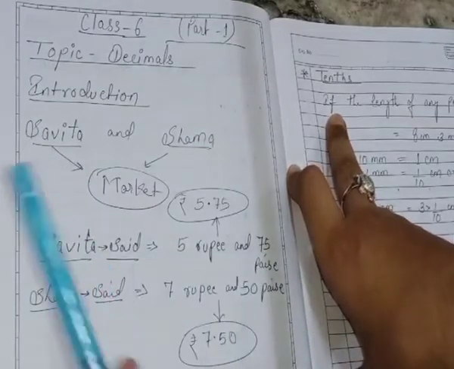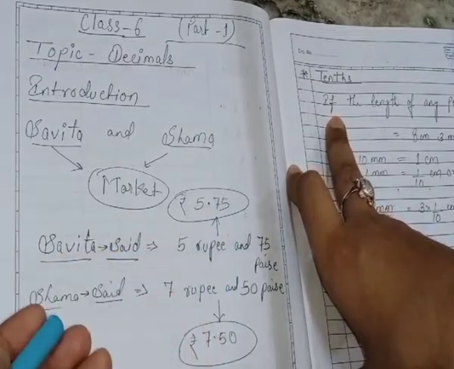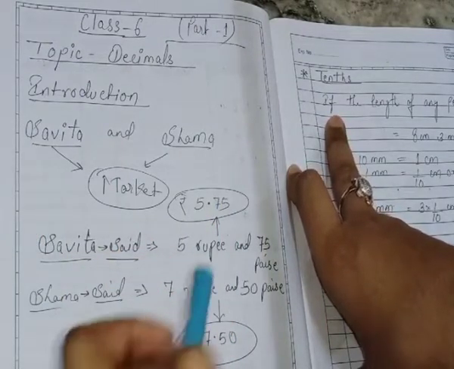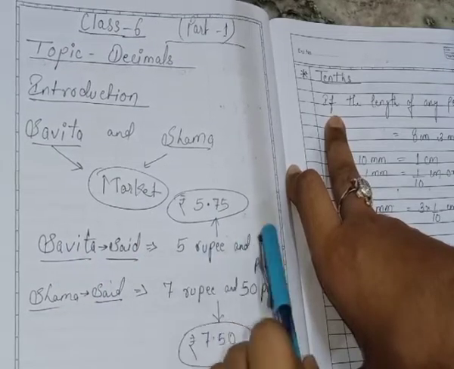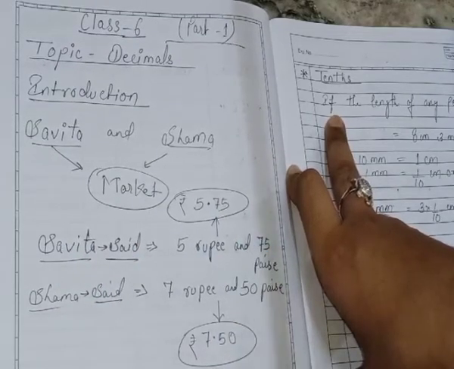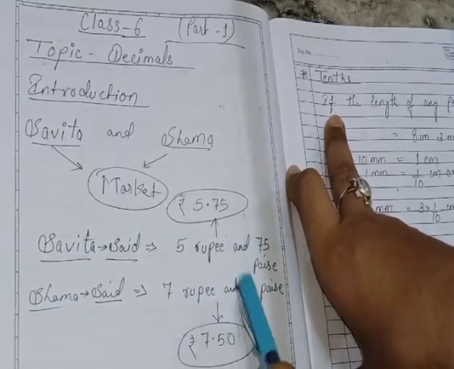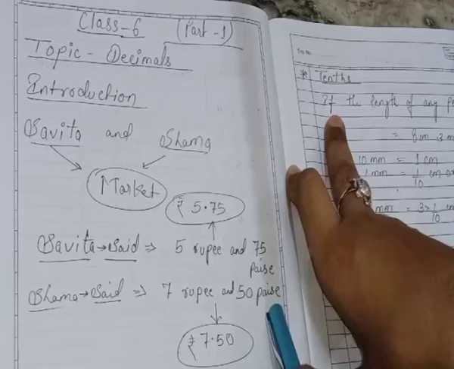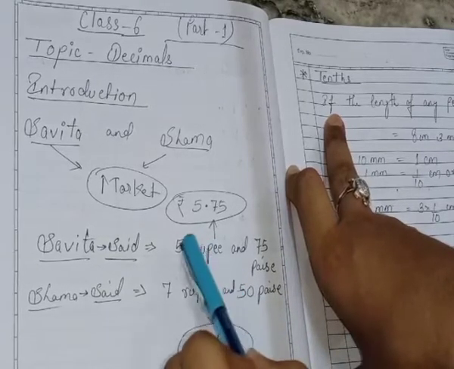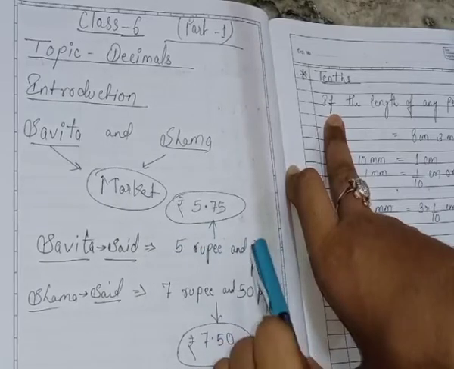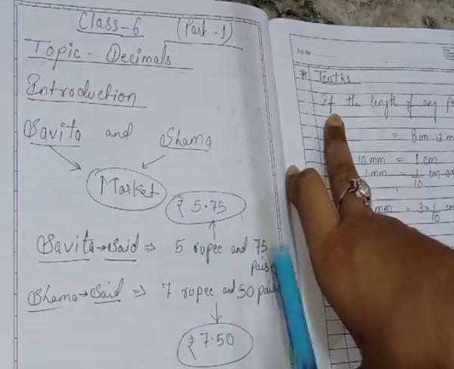So what happened was that Savita said she has 5 rupees and 75 paise. But Shama said that she has 7 rupees and 50 paise. So it means that 5 rupees and 75 paise can be written as 5.75.